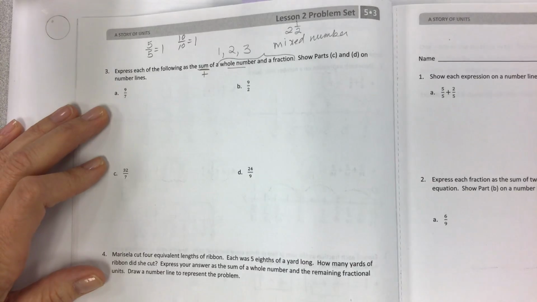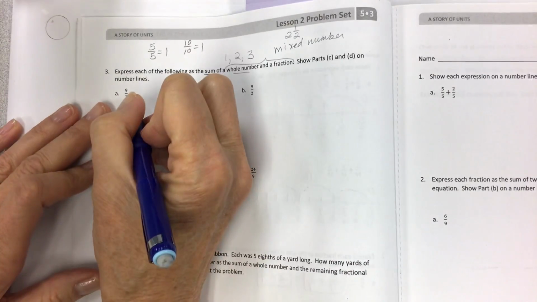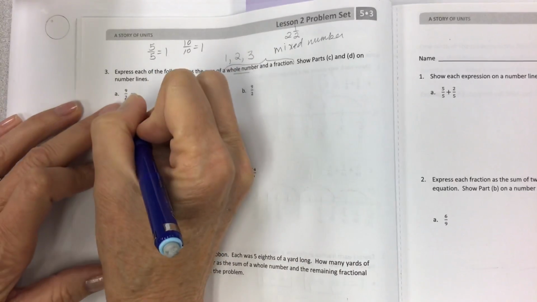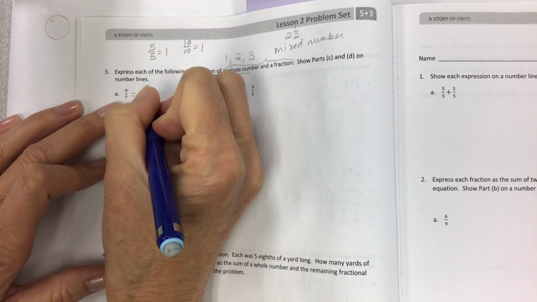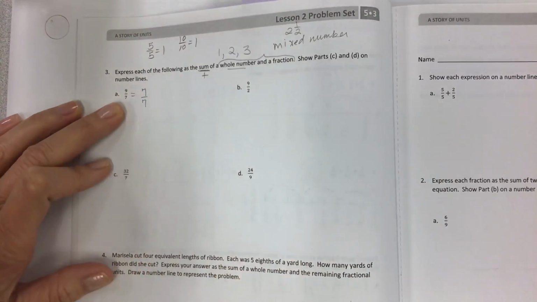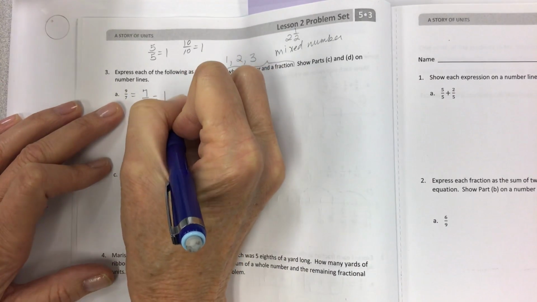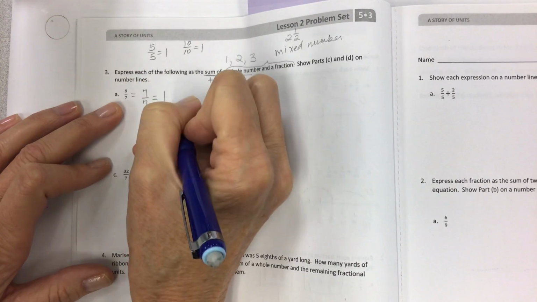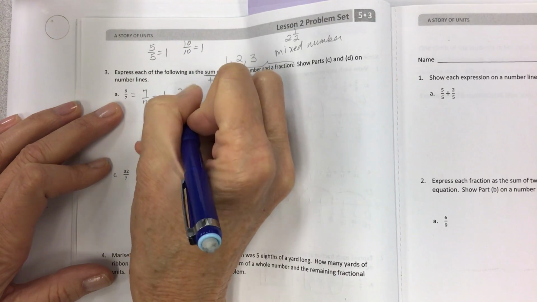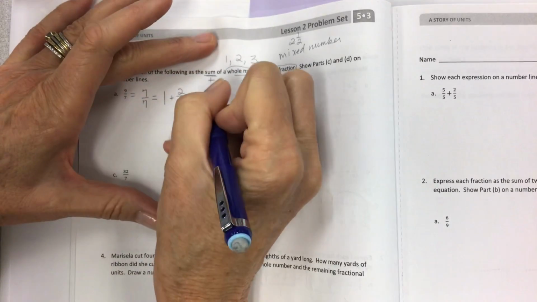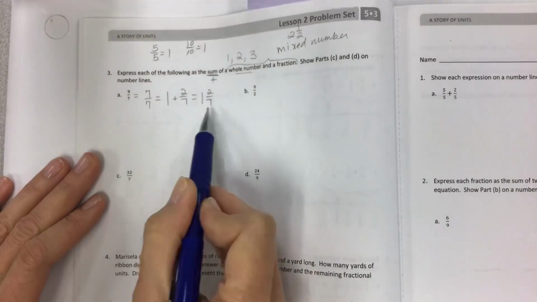All right, so if I'm going to express each of the following as the sum of a whole number and a fraction, then I can take apart this number, and I want to have the biggest number of parts. So how many parts out of 7 could I get? I could get 7/7, okay, which is really equal to 1. And how many are left over? 2. So 1 plus 2/7 is 1 2/7. So we're kind of breaking it apart.